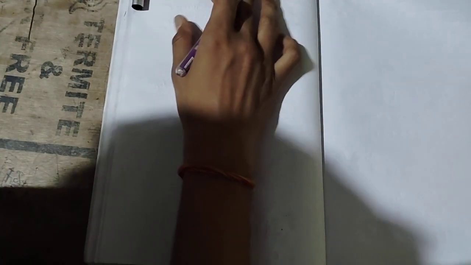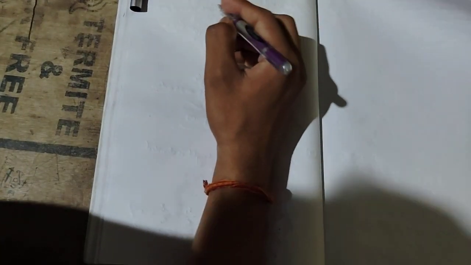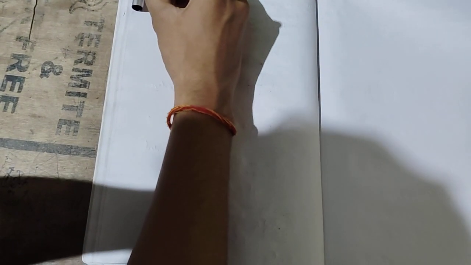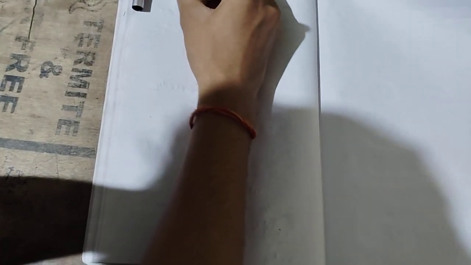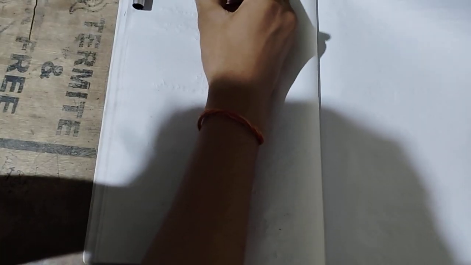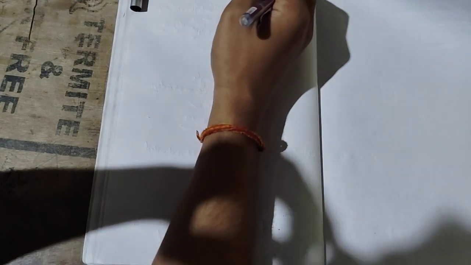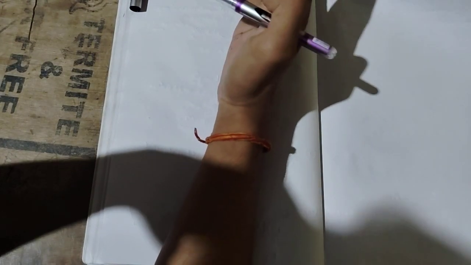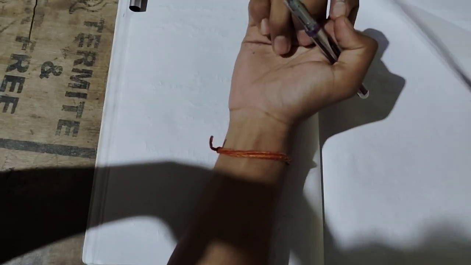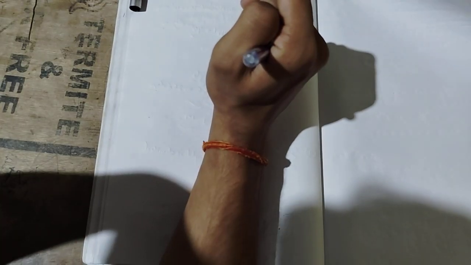Now let's study more about circular measurement. We need to know how to obtain the circle.